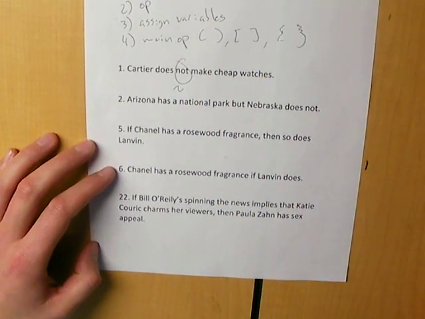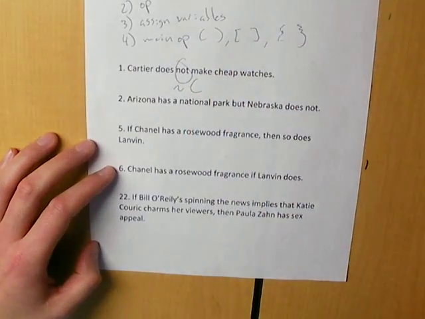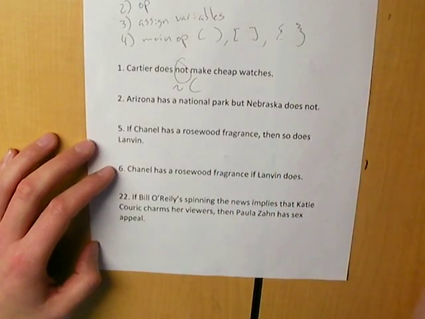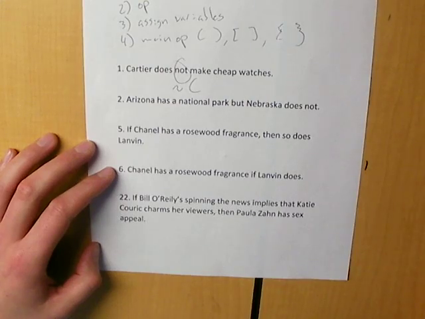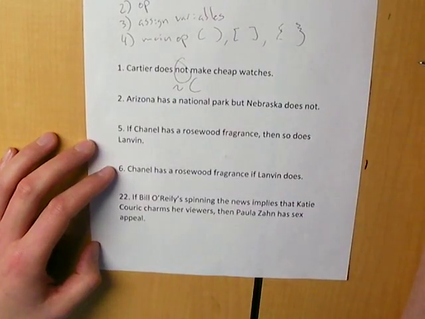Step 3, assign variables. What variable would make sense given the content of this sentence? Cartier does not make cheap watches. C for Cartier seems to make sense, where C means Cartier makes cheap watches. That's not the case, so we've negated it. And the symbolic translation for problem 1 is just as simple as that. Not C. Cartier does not make cheap watches.